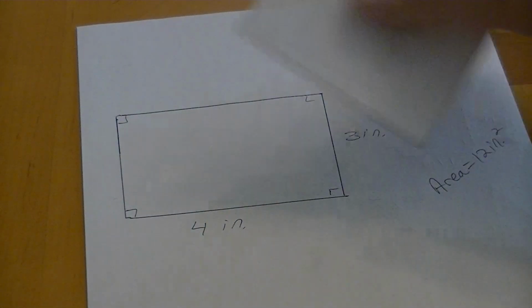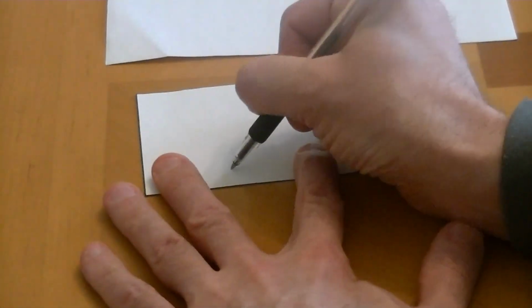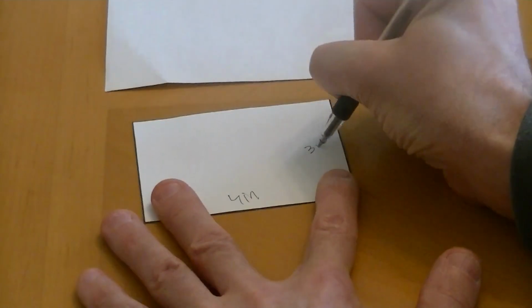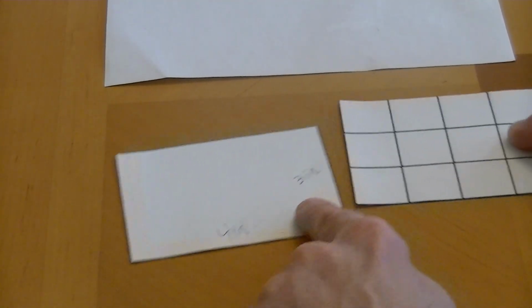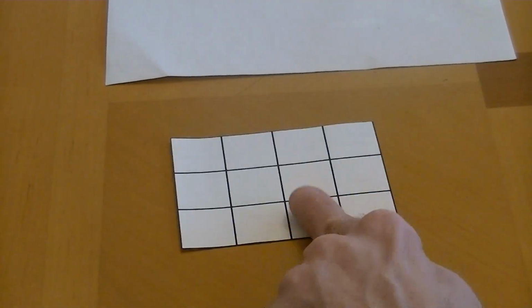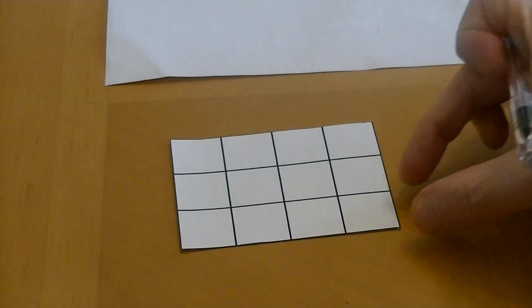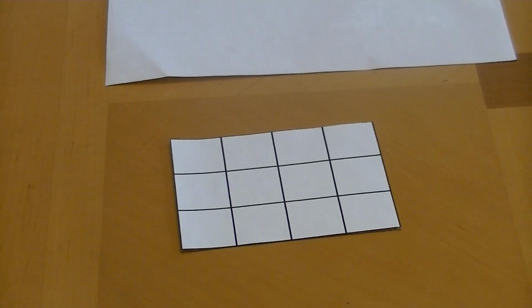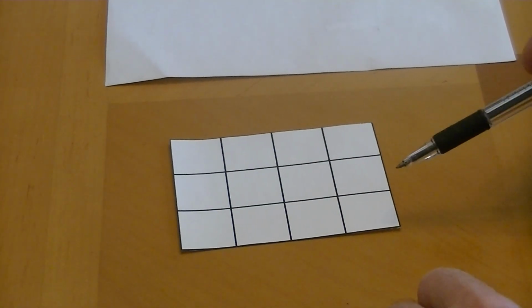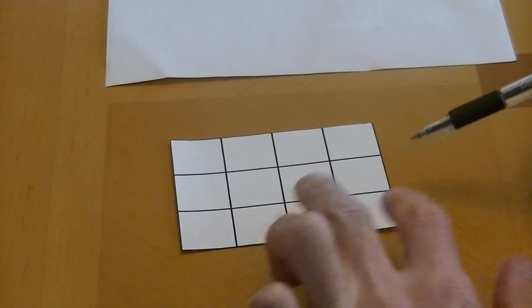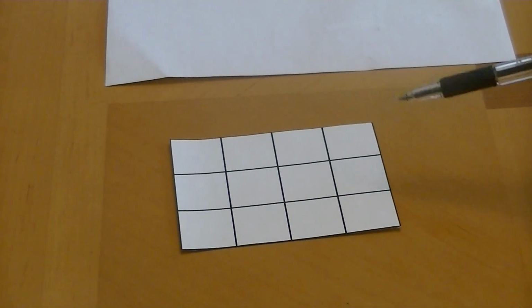So here is the same rectangle. 4 inches base, 3 inches in height, and when I ask you for the area, it is defined as the number of square units in a two-dimensional figure. So here's the same rectangle split up into square units, where it's 4 inches across on the bottom and it's 3 inches up. So when we say the area is base times height, 12, what we're really doing is we are counting how many squares fit inside that rectangle. So the answer is 12.